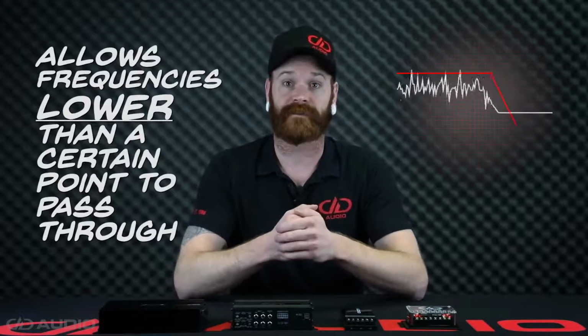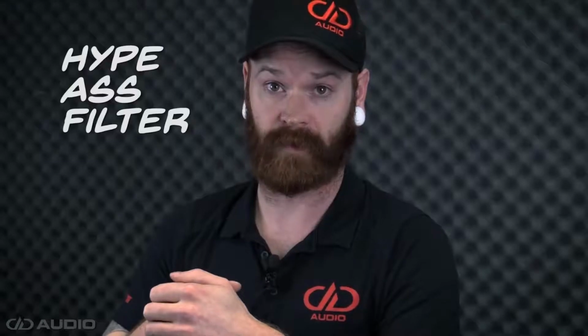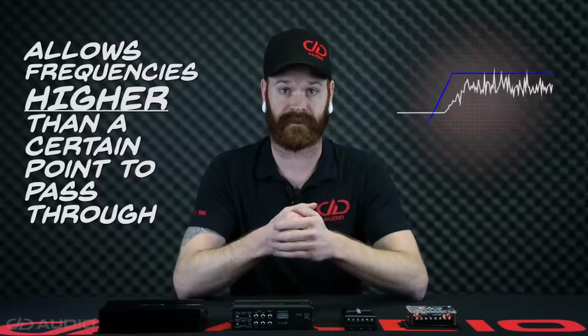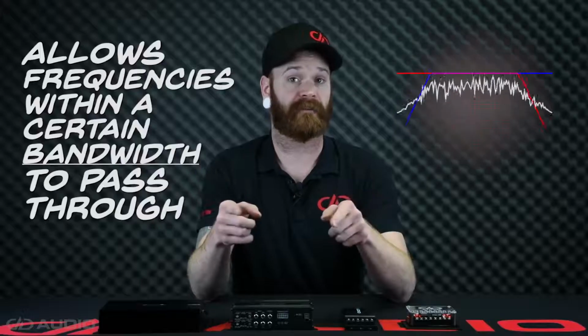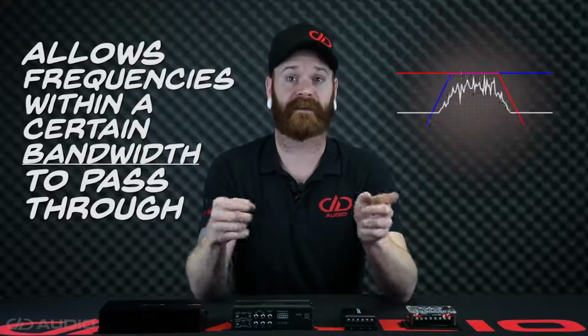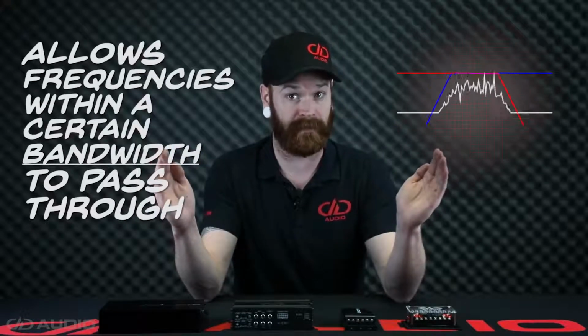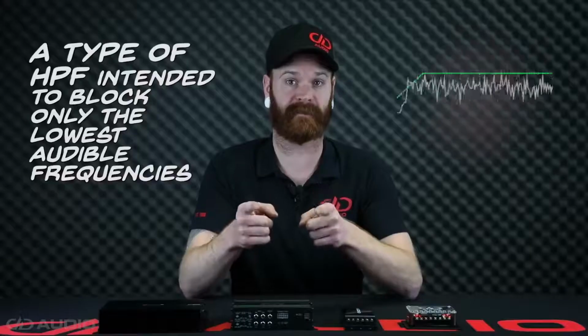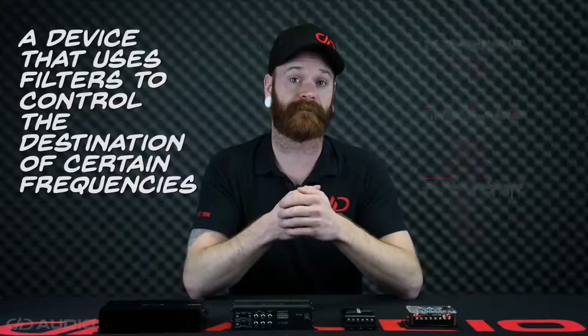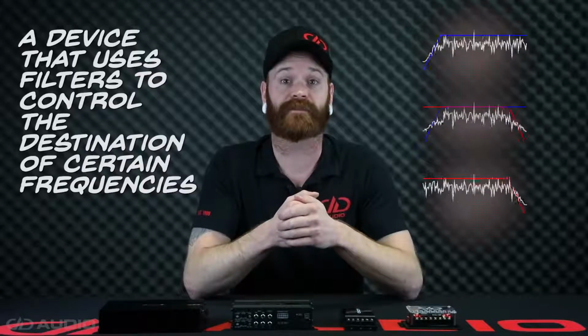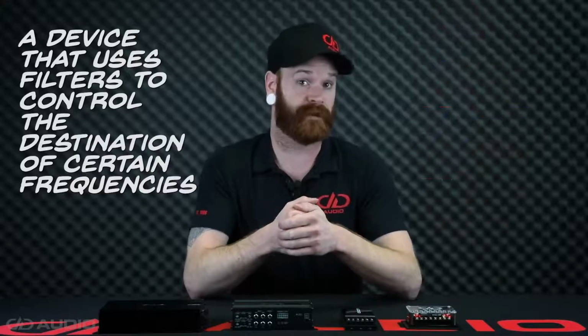Low-pass filter, or LPF. A low-pass filter is a filter that allows frequencies lower than a certain point to pass through. High-pass filter, or HPF. A high-pass filter is a filter that allows frequencies higher than a certain point to pass through. Bandpass filter, or BPF. The combination of a high-pass and a low-pass filter that allows frequencies within a certain bandwidth to pass through. Subsonic filter, a type of high-pass filter that is intended to block out only the lowest audible frequencies. Crossover, a physical or digital device that uses filters to control the destination of certain frequencies.